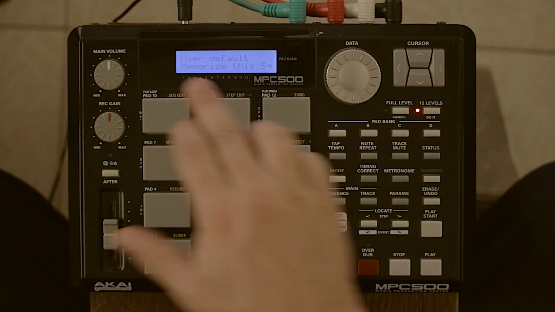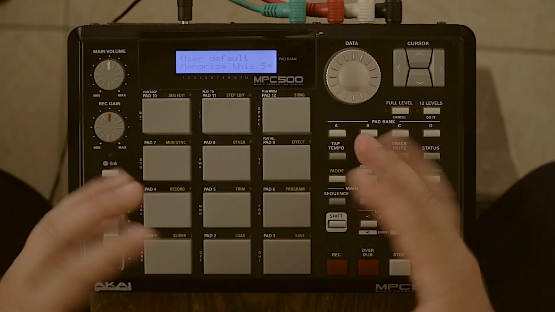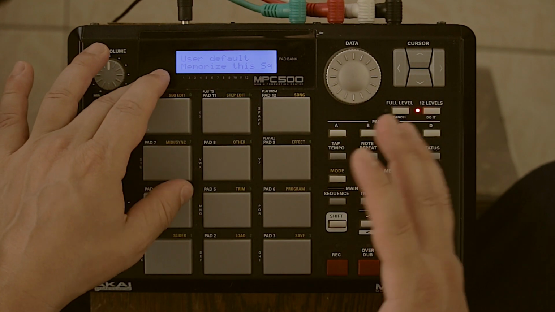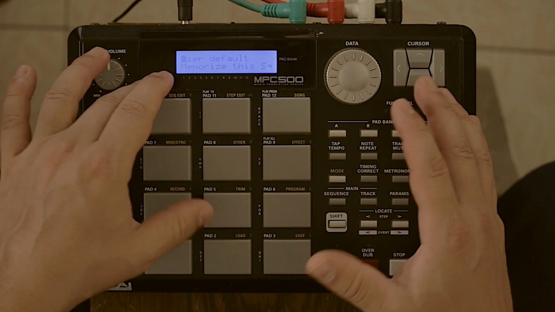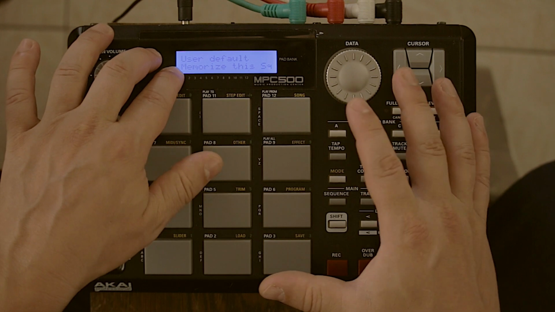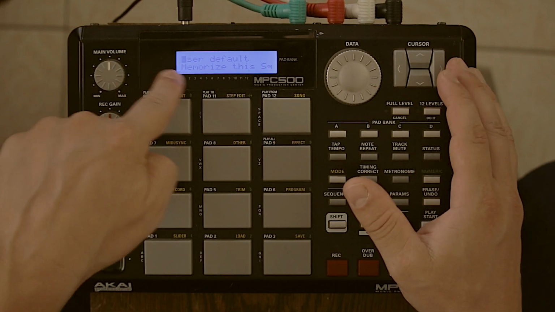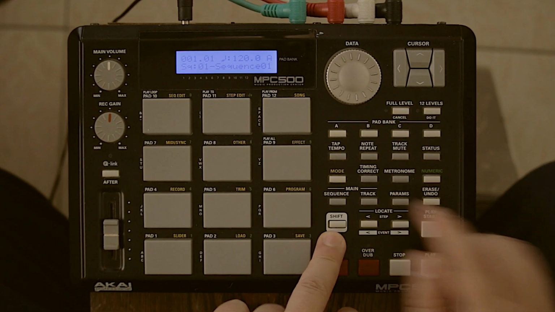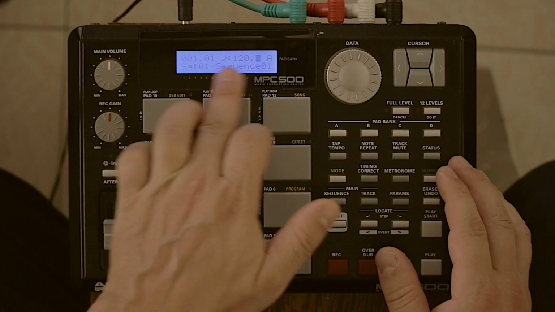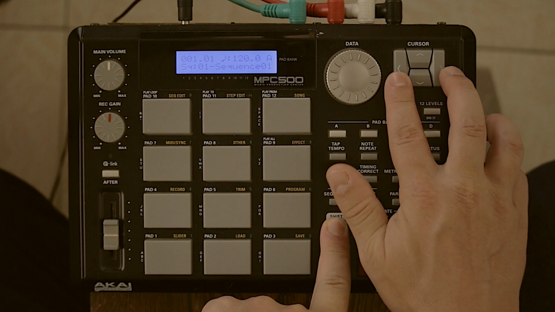User default, so memorize the sequence. So if you have some functions that you always use, like normally I like to start with 4 bars in a sequence, I can say that I want this sequence to always be the first one when I open the MPC, so you can memorize this sequence. Another thing, if you want to jump to a specific section of a number or a name, you can press on the shift and then jump that way.